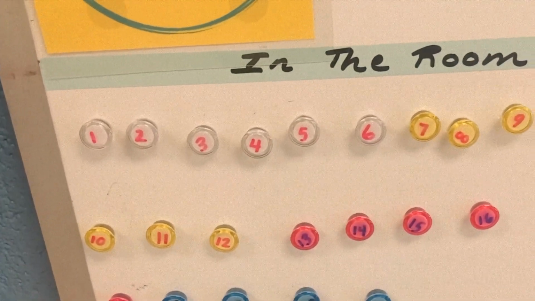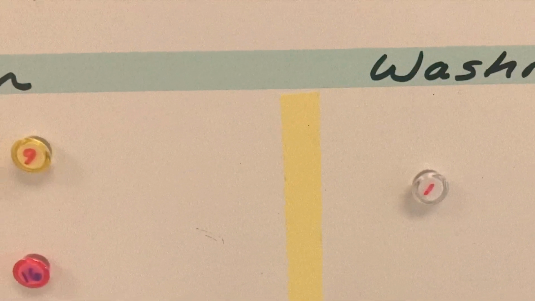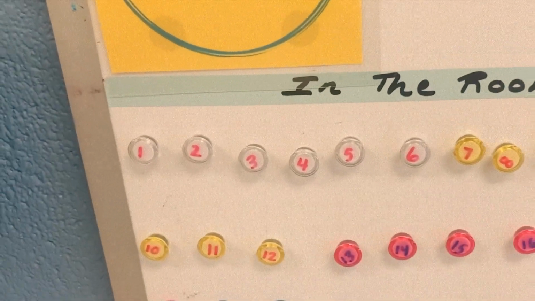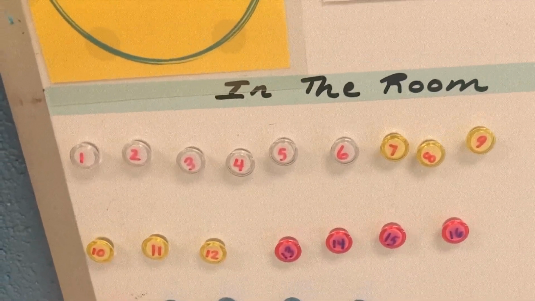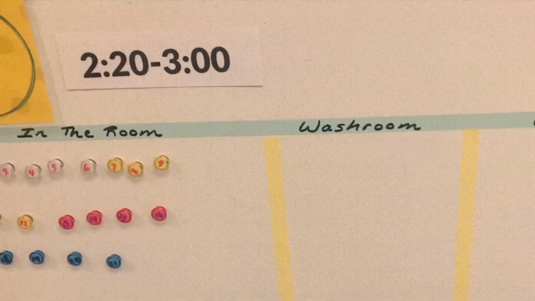Kids just move their magnet over, and then when they return, so if they were in the washroom and they returned, all they have to do is take it and put it back, and then I know exactly how many students are out of the room at a time and how many students are presently in the room.